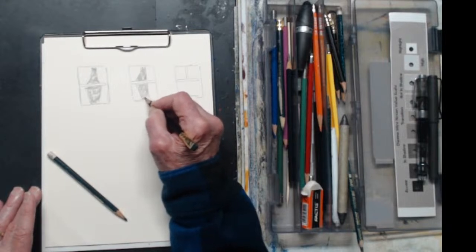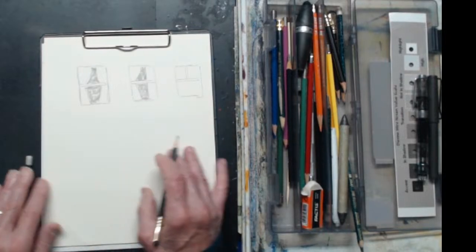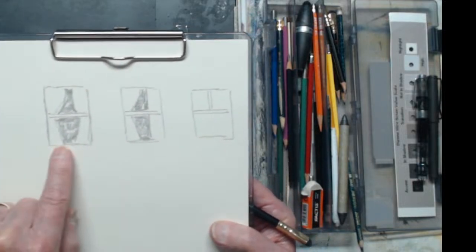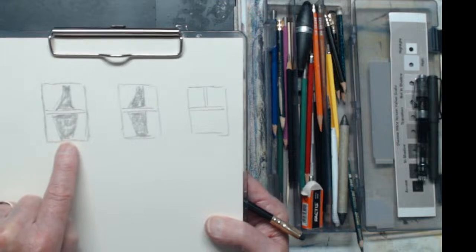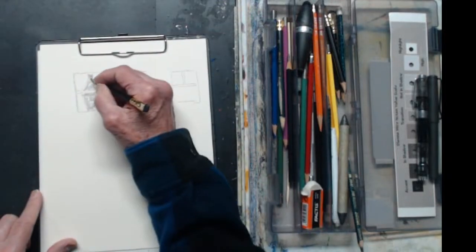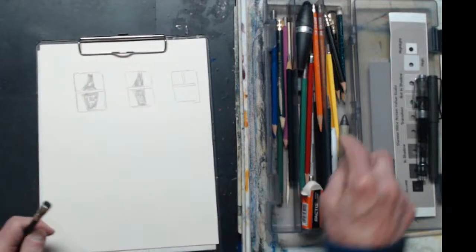So if you're drawing or even painting, you want to have a variety of shapes. Even though it's the same shape window, you can make very minor changes to make them different, side by side. And let me darken it up just a little bit more. I'll use my blender here.